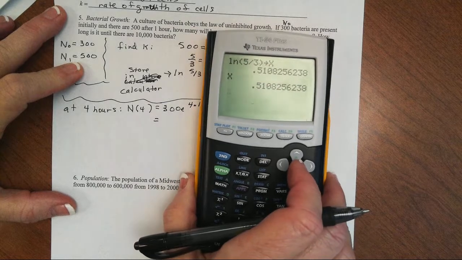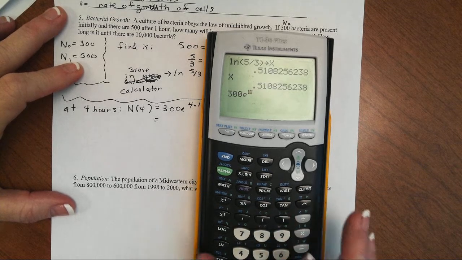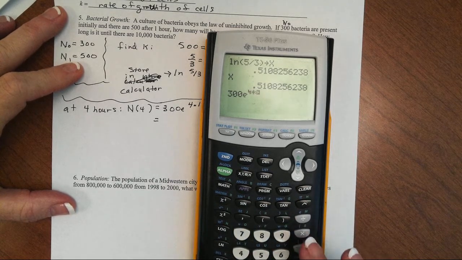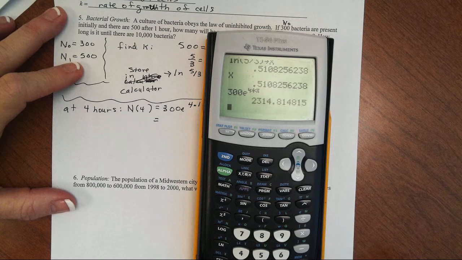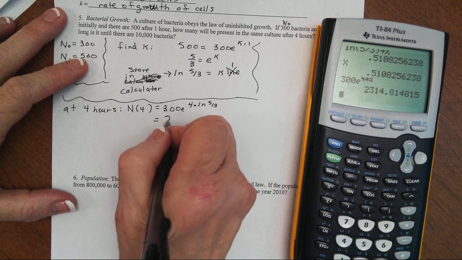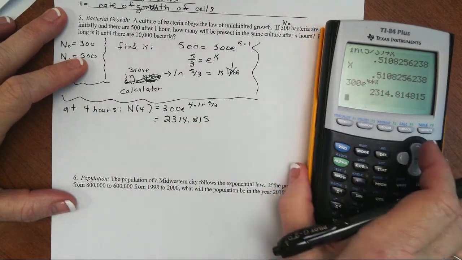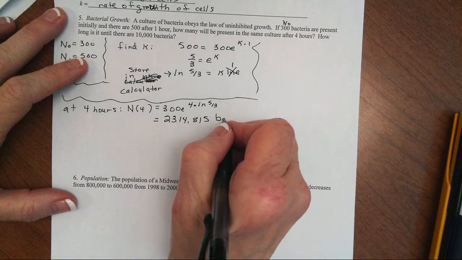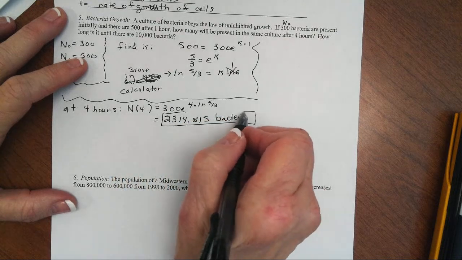We type in 300 times e, second ln, raised to the 4 times x power. Don't really need the times sign. And we get 2,314.815 bacteria. These you can leave as a decimal.